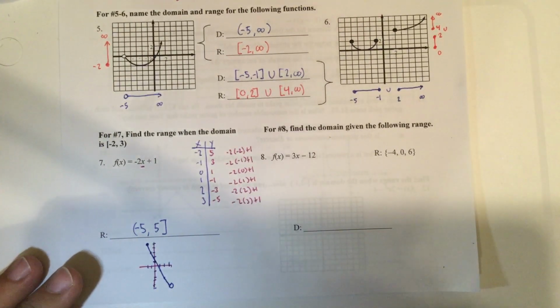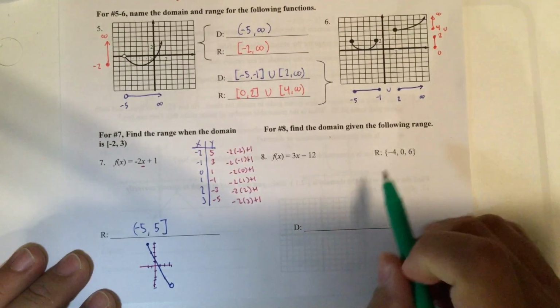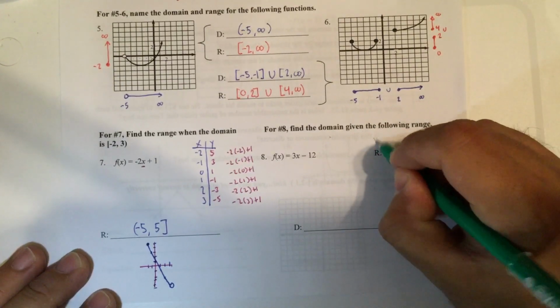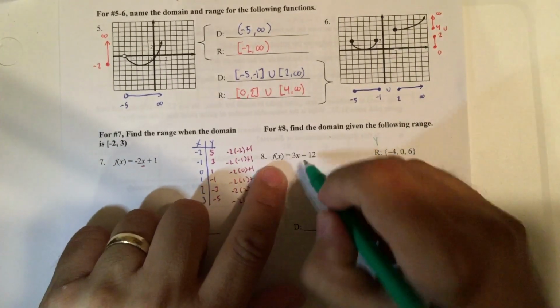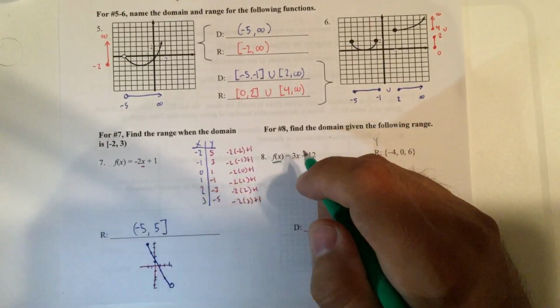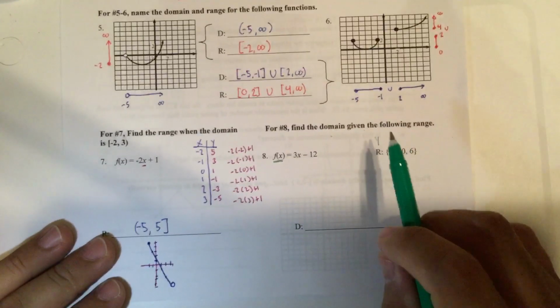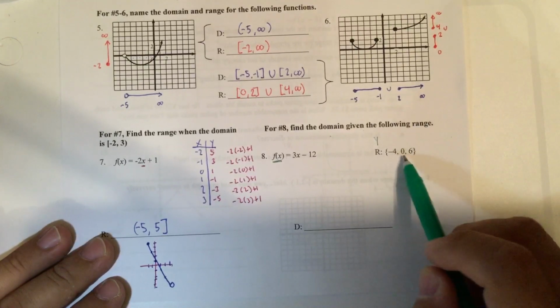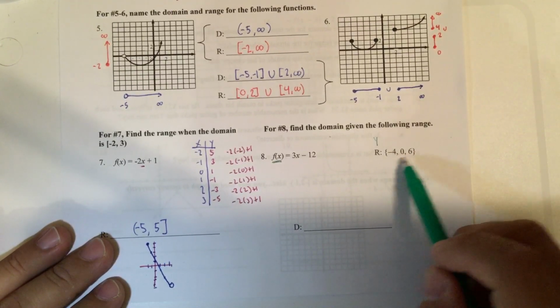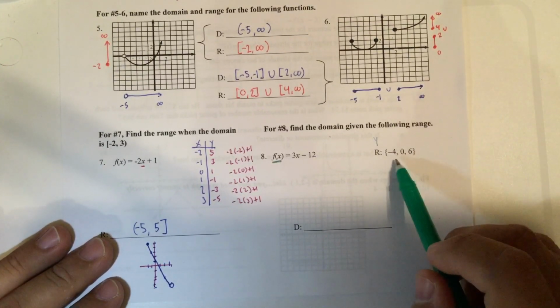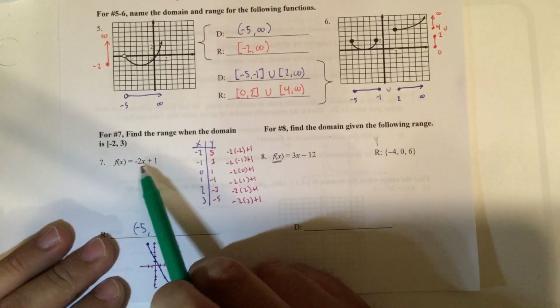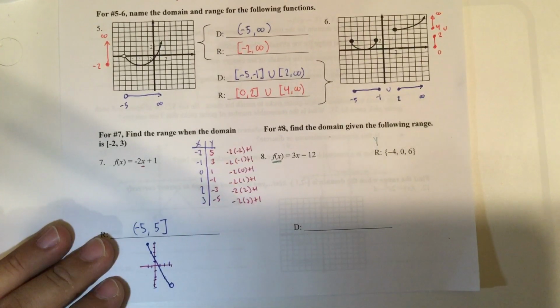All right, for number 8, it's a little bit different. So for number 8, it says find the domain given the following range. So we know that range is y. So this time, instead of substituting in for x, we're actually going to plug in for f of x, which is y. The second thing I want to talk about, this was continuous. This was an interval. And this is discrete because the braces means that it's a list or a set of individual numbers, right? So -4, 0, and 6 are the only 3 numbers, whereas here we had an infinite amount of numbers between -2 and 3.